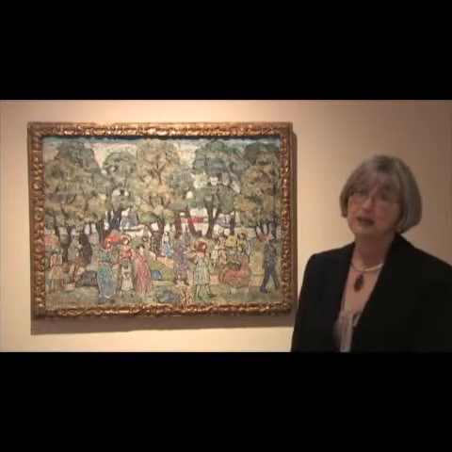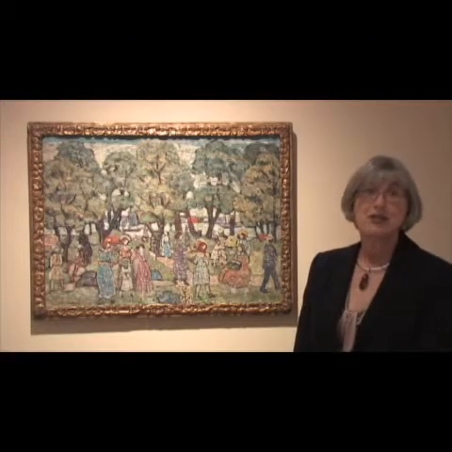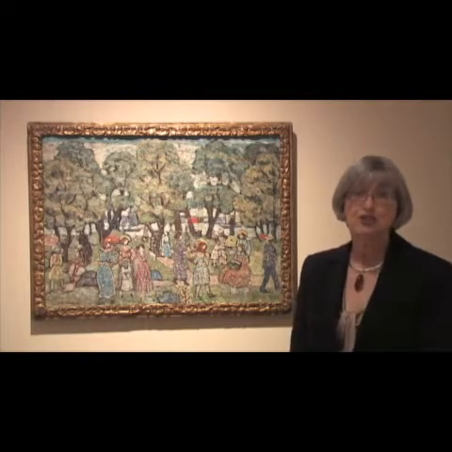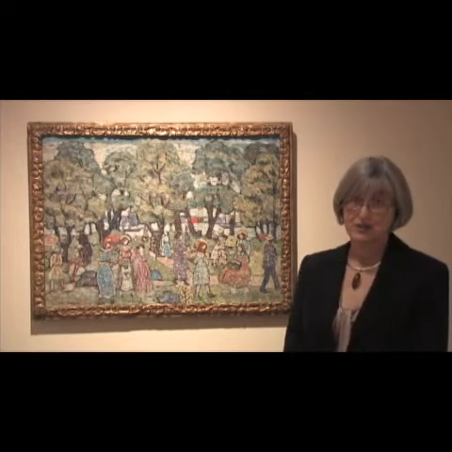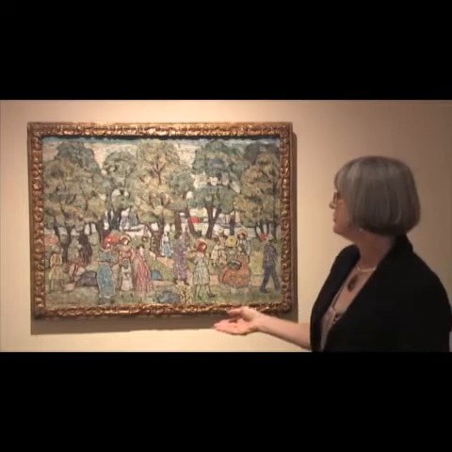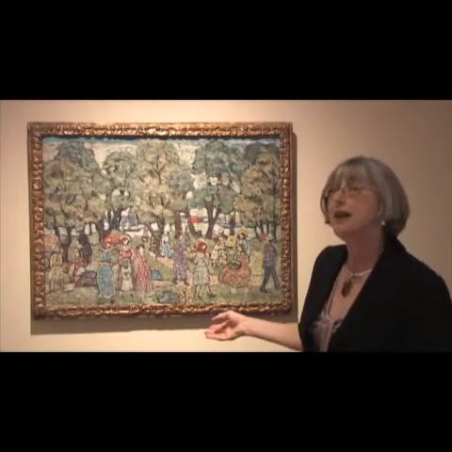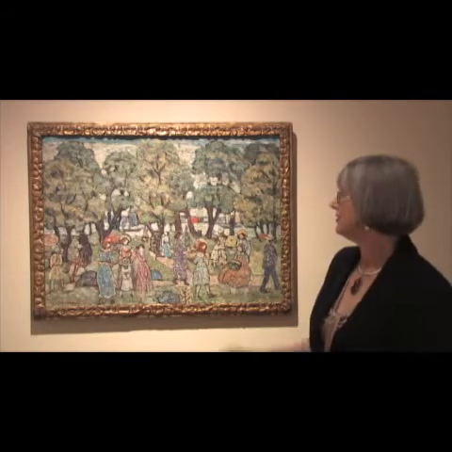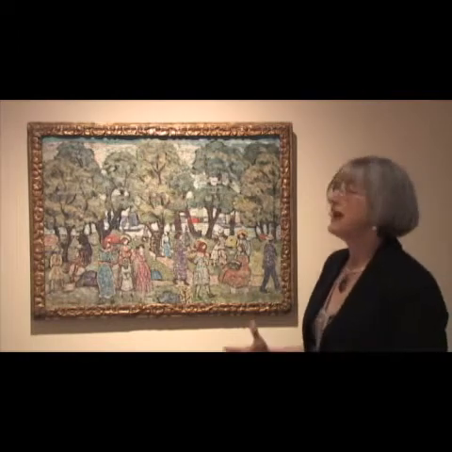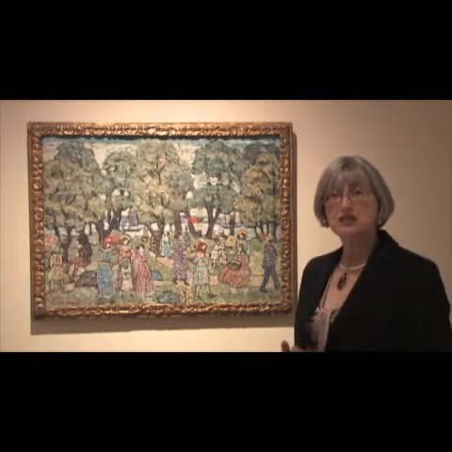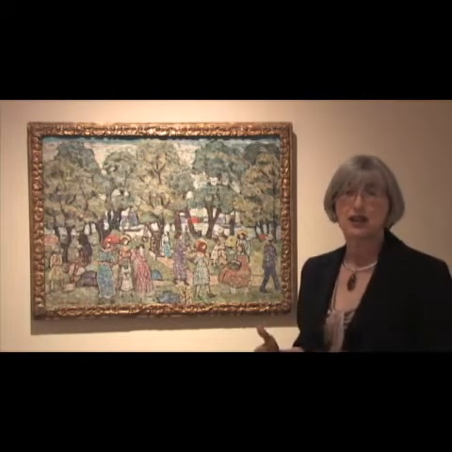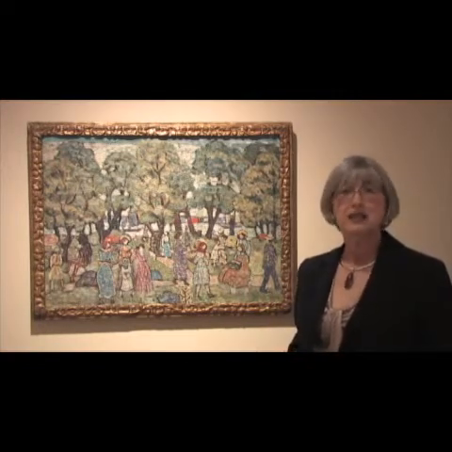We're in front of a painting by Maurice Prendergast, who is often thought to be the most original of the American Impressionist painters. This painting is entitled Under the Trees, and it dates from about 1913 to 1915. Prendergast's paintings were really mostly concerned with the subject of people at leisure in parks or at the beach.